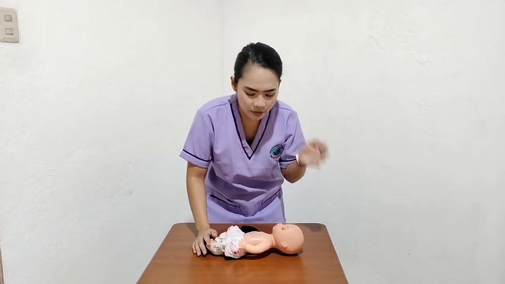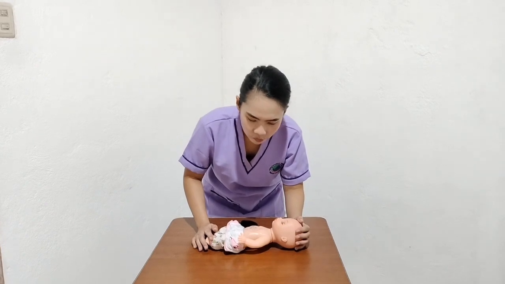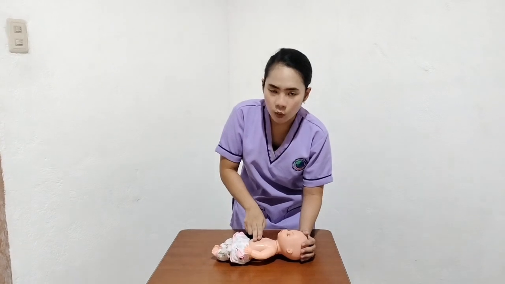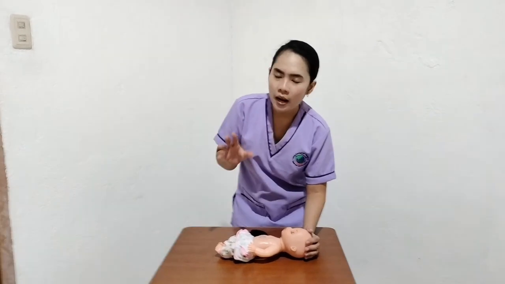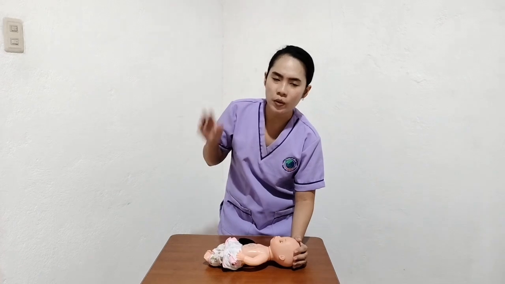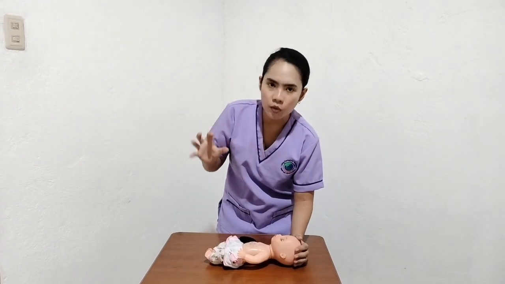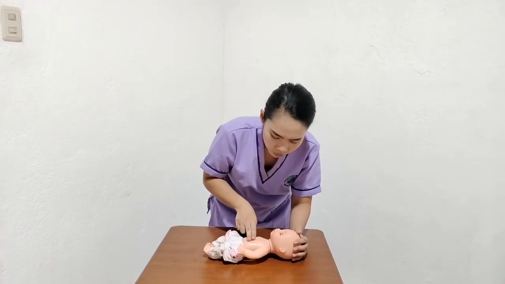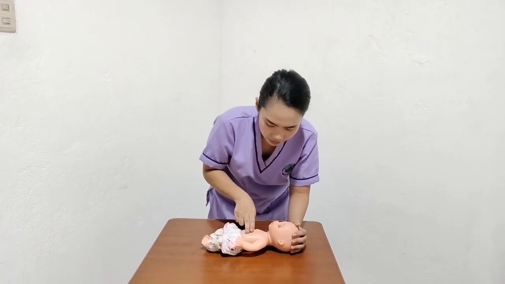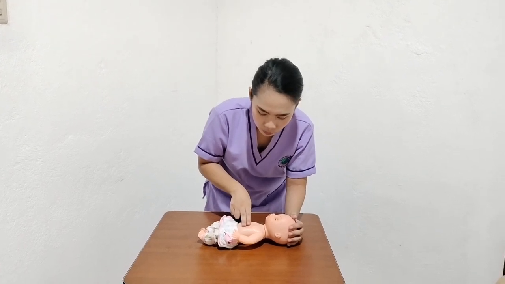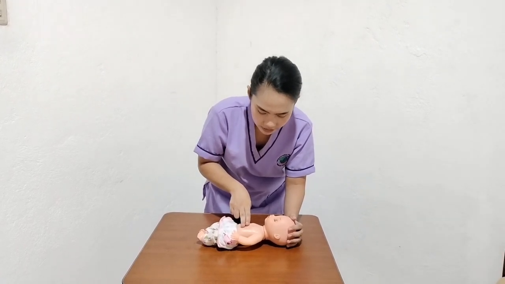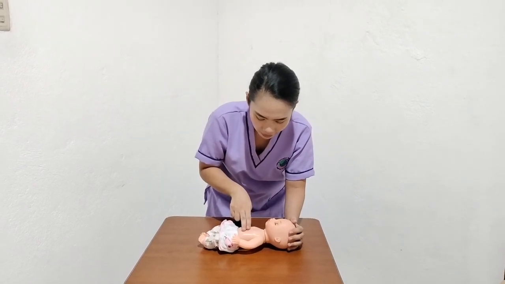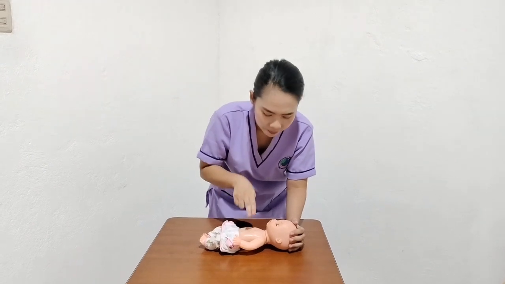Cut the baby's shirt using scissors from upward to downward. Use your hand in holding the forehead of the baby, and then use your dominant hand's fingers in doing the 30 compressions and 2 breaths per cycle. So within 1 minute, you need to do 5 cycles. So 1, 2, 3, go. 1, 2, 3, 4, 5, up to 29.